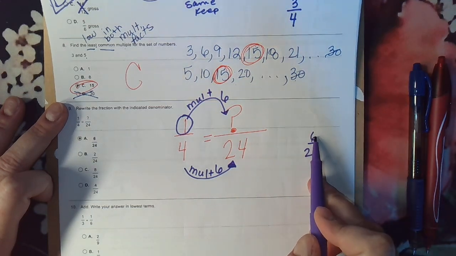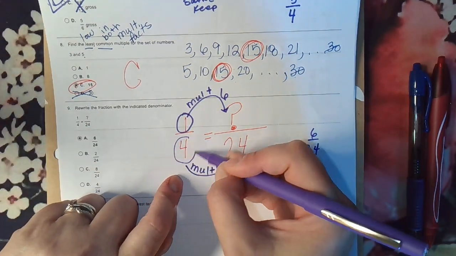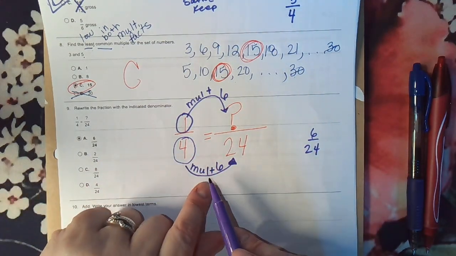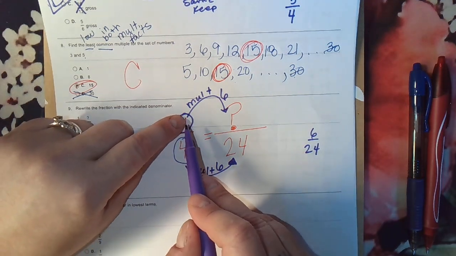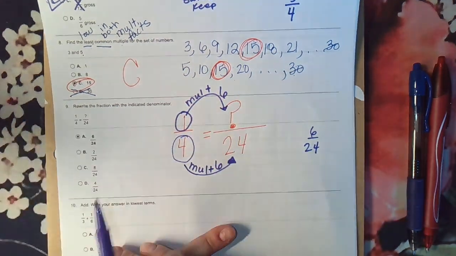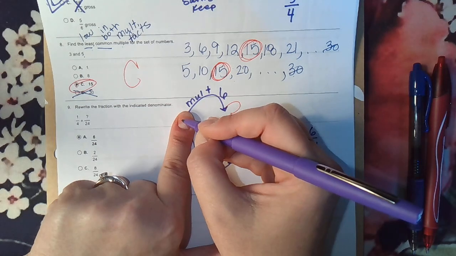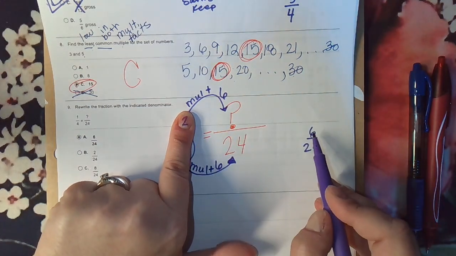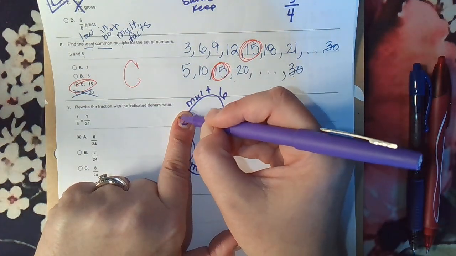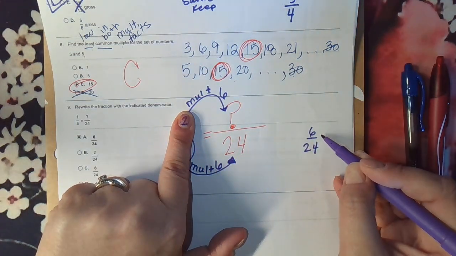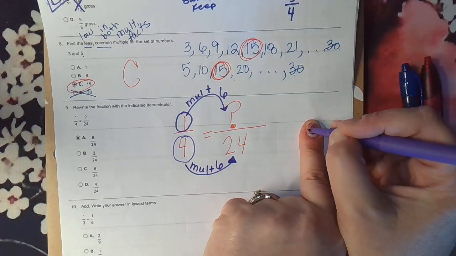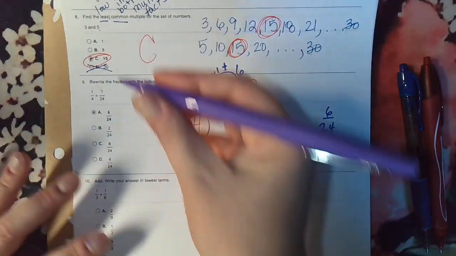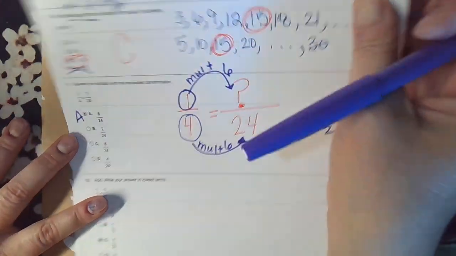The way we got that 6 is first we looked at the bottom left and asked, how do we get from that bottom left 4 to the 24? Well, you multiply by 6. So that means the number on the top left, you have to multiply by 6. If that number on the top left was perhaps a 2, then my final answer would not be 6 over 24, it'd be 2 times 6, so it would be 12 over 24. Okay, let's go to number 10.